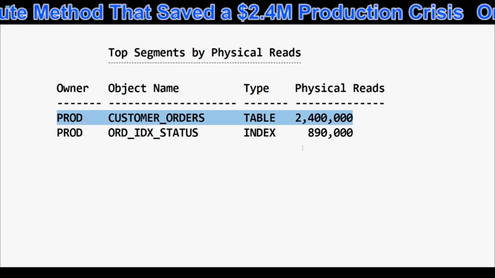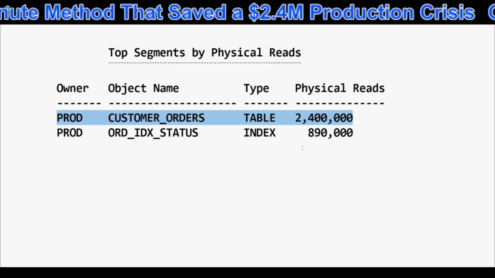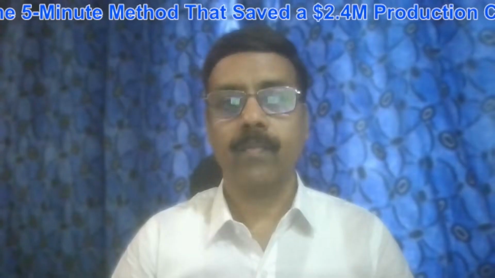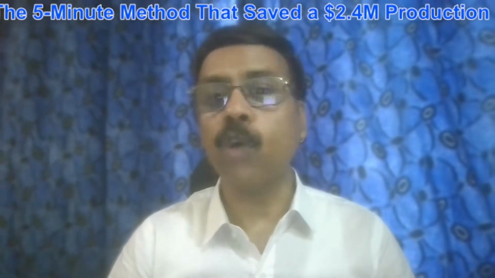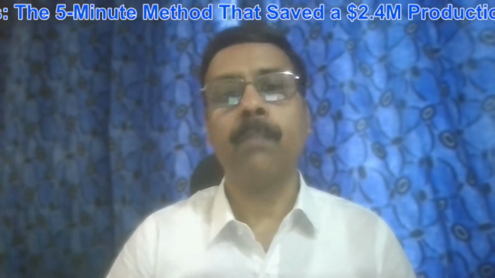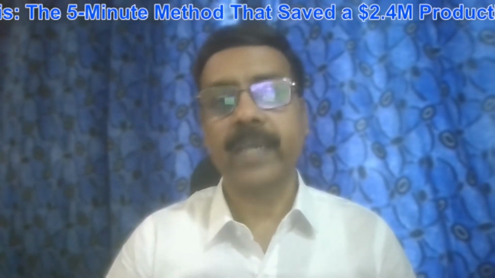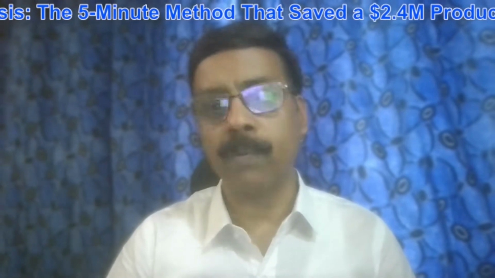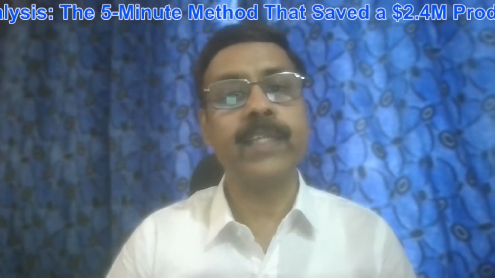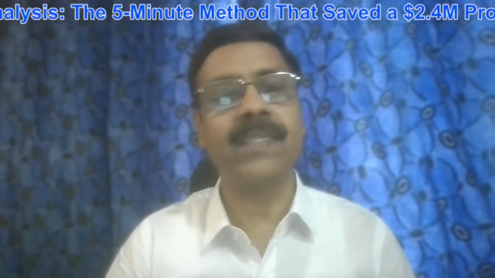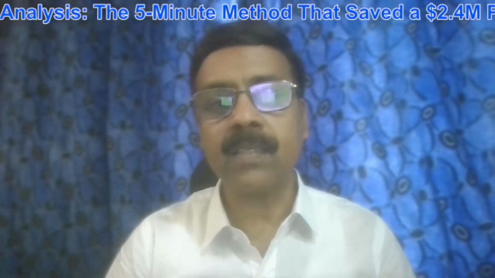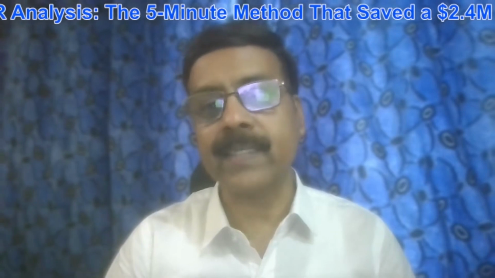If you see a table with very high physical reads, it means the database is reading from disk again and again. And you have a few options to fix that. Add a proper index, or partition the table, or cache it using the keep buffer pool. If you see an index in this list, it usually means index access is expensive. You may need to review the access path or consider a different indexing strategy.